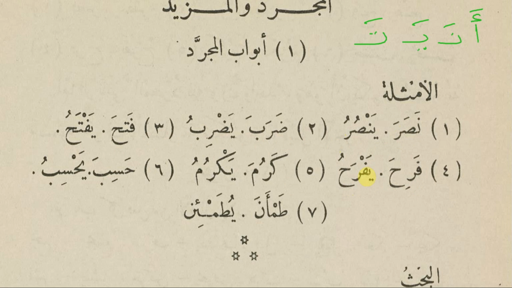Here they chose this one, the ya, for the third person. With no other clues, it indicates the singular masculine. So yafra. Notice how this e changed to an a there. A good number of verbs in the Arabic language, the 3-letter root, that's how they change when they become present. And that's what gave them this different class here. They're the number 4 here.